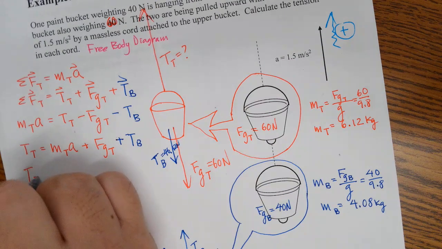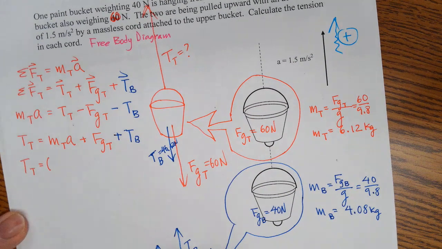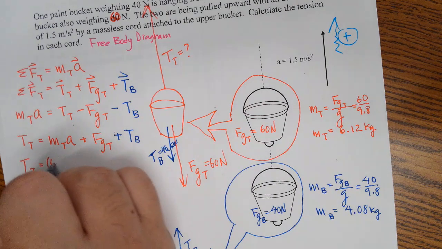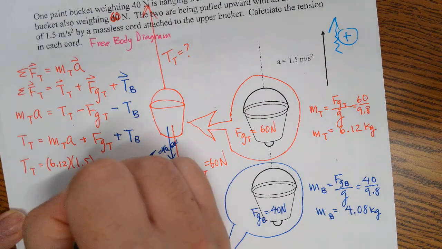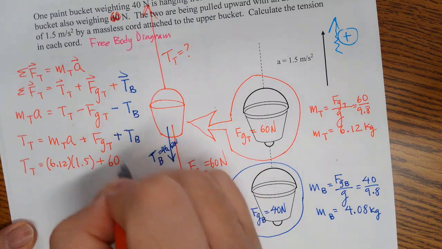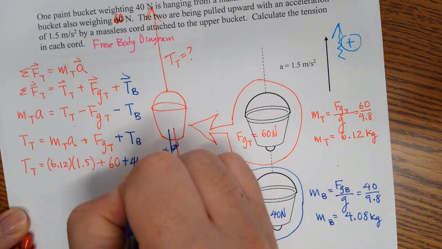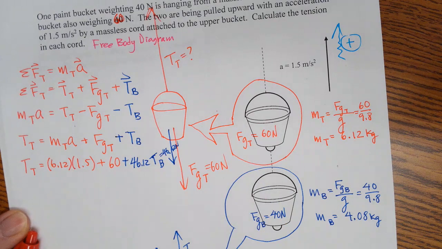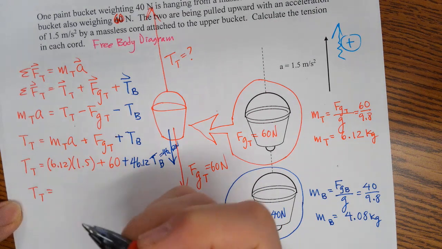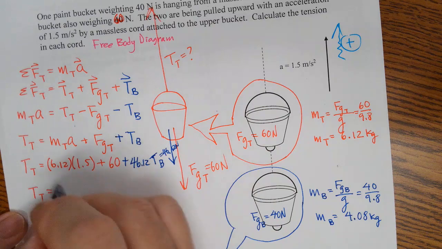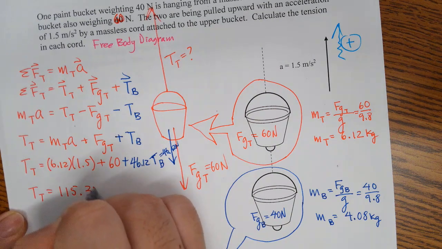So my tension top is equal to 6.12 times 1.5 plus 60 plus 46.12. So my tension top is equal to 115.3 newtons.